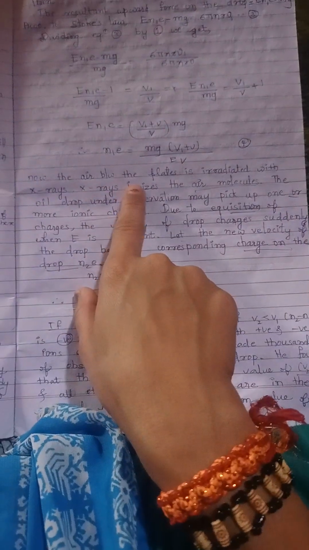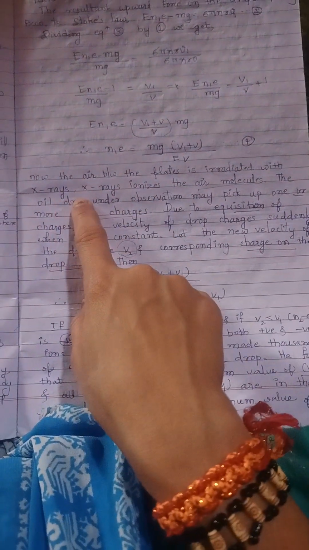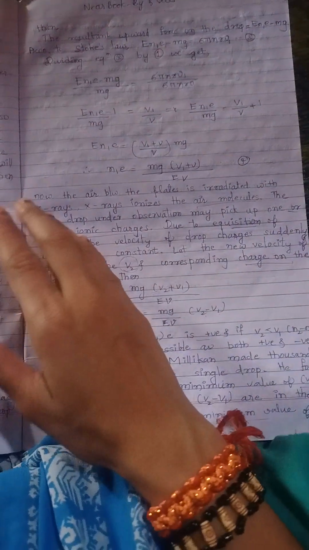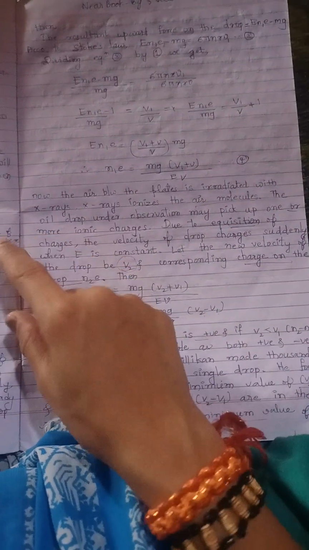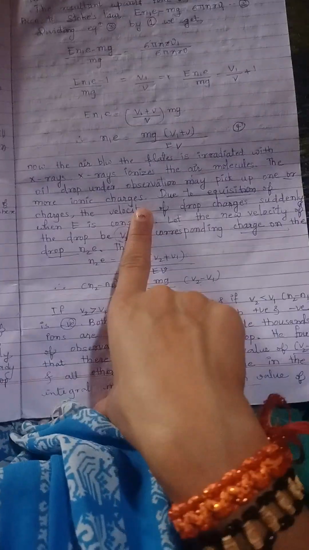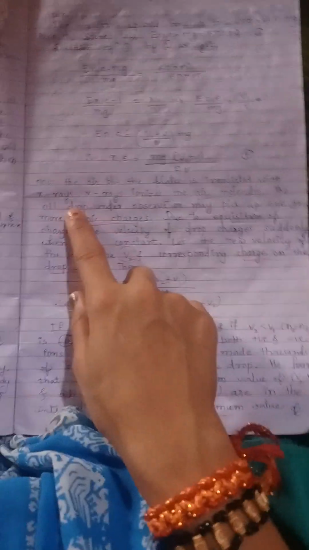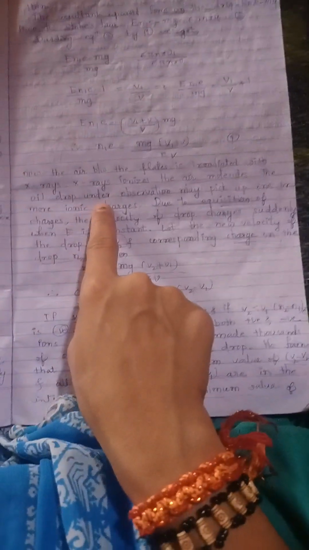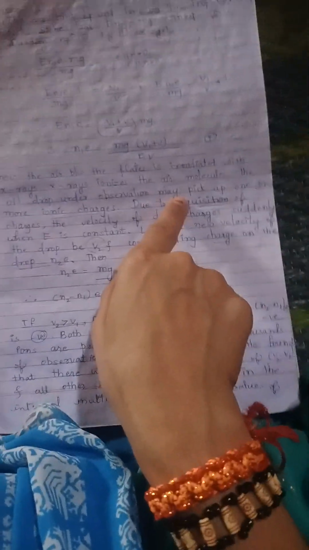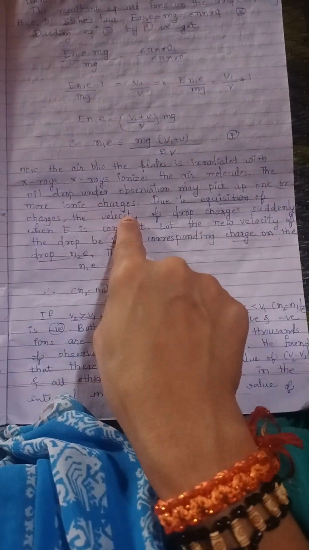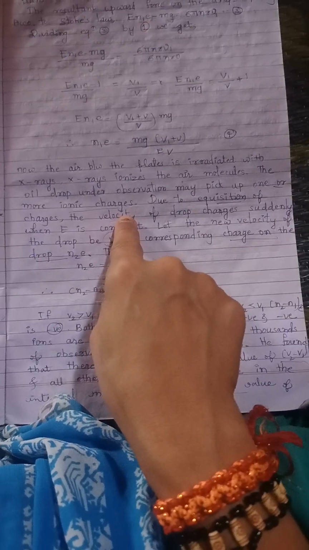Now the air between the plates is irradiated with X-rays. We discussed here that the air between the plates is irradiated, and the drops get additional charge due to passing through the X-rays. So we are going to study that right now. X-rays ionize the air molecules. Oil drops under observation may pick up one or more ionic charges. We discussed this in the experimental setup, the working of the experimental setup.